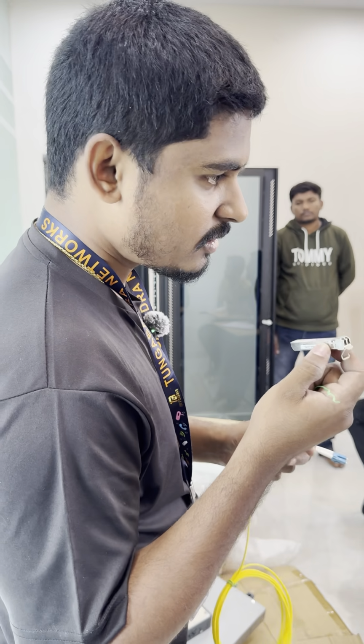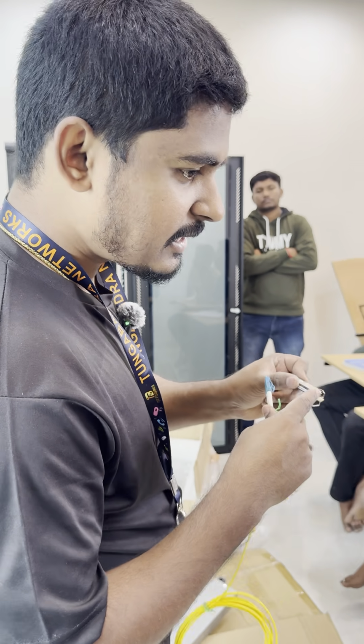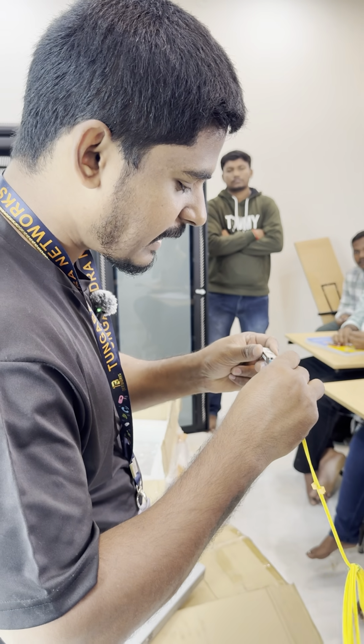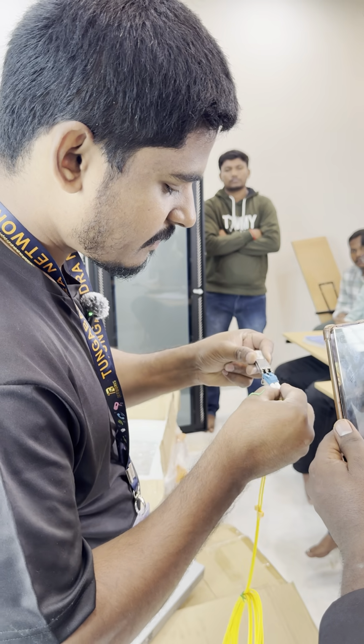So this SFP will generate huge power. So now one is TX, one is RX. This is an LC patch cord. You need to connect it like this. Okay, see.